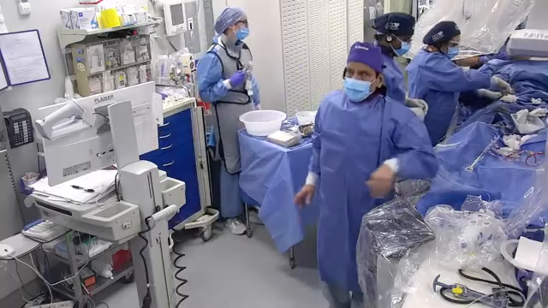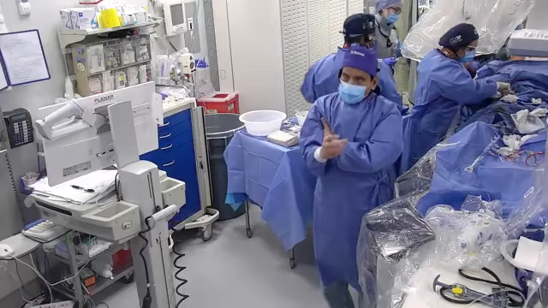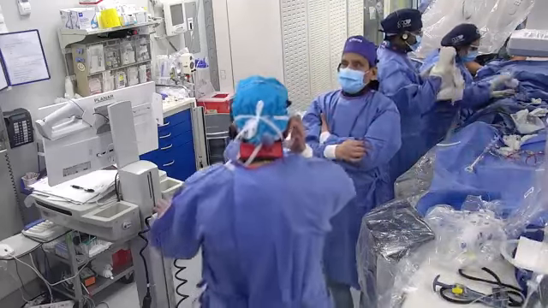The only question will be like a vein graft, where you have a thrombotic lesion, the thrombus is there, and there is calcium. Laser will be very good in that situation.